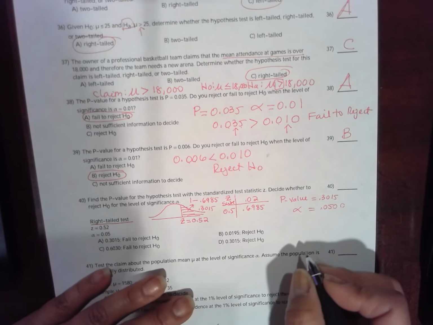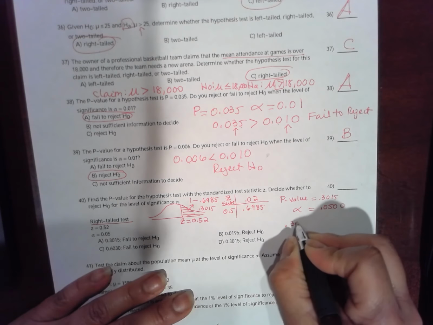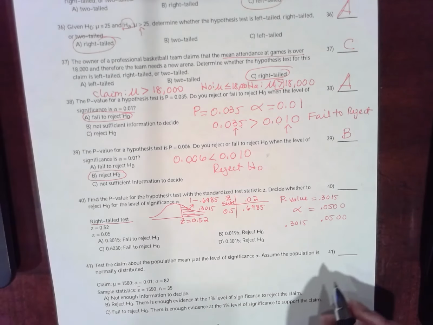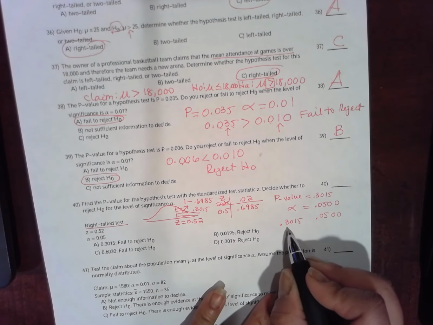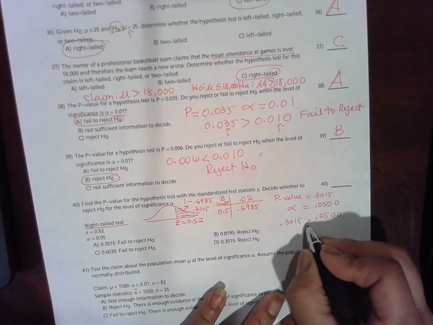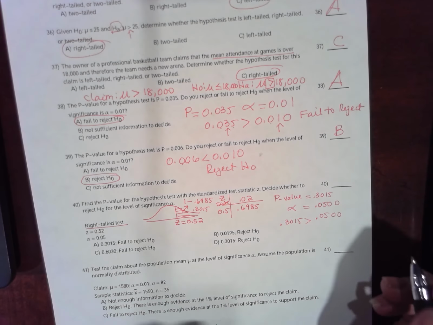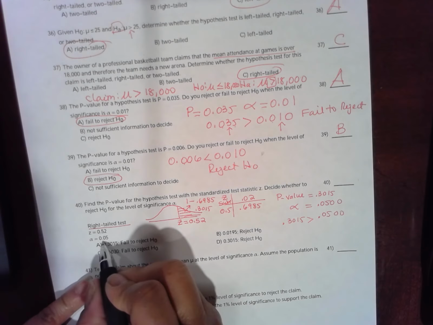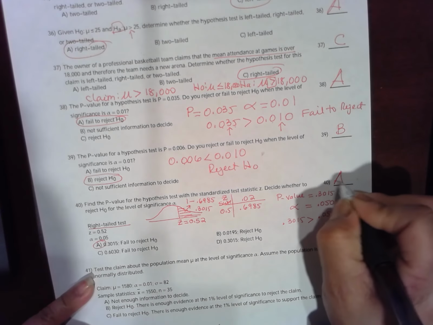So match the number of decimal places, 0.3015 compared to 0.0500. So 3 is more than this 0 here. So therefore the p-value is greater. Since the p-value is greater, you're going to fail to reject. So this is going to be part A.